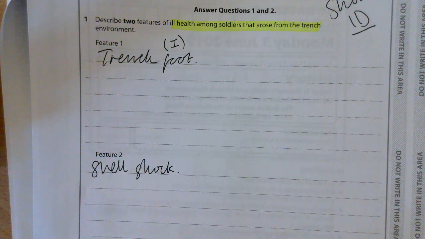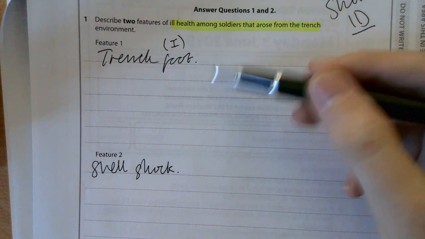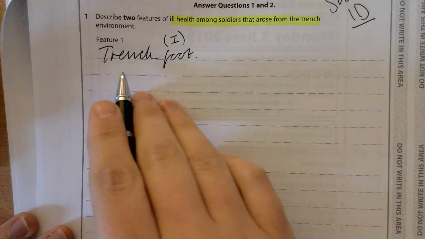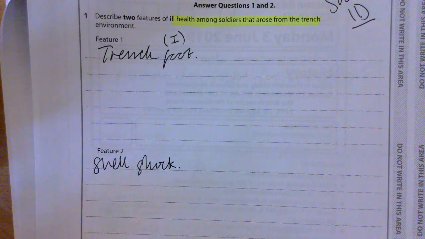Okay, now I need to describe these 2 things a little bit. Now, you could go 2 ways of this. You can either give like a statistic. For example, I could give a statistic as to how many soldiers were affected by this. That would be description. I could talk about how it was caused. I could talk about the kinds of treatments they use for it. Any kind of description that adds to my trench foot. Anything that adds description to trench foot that I can put in.